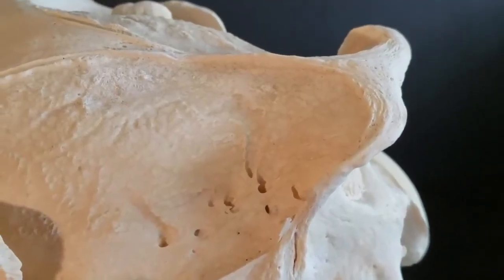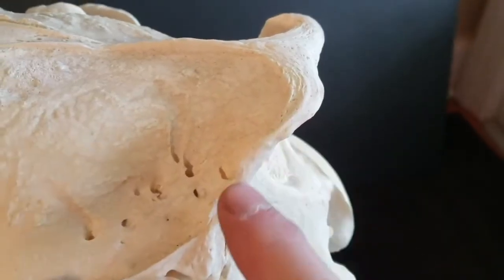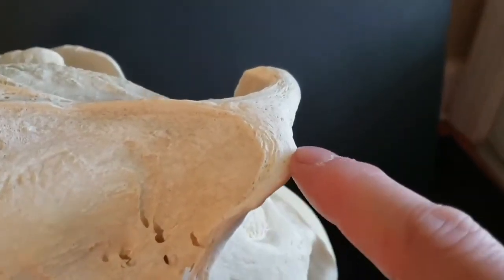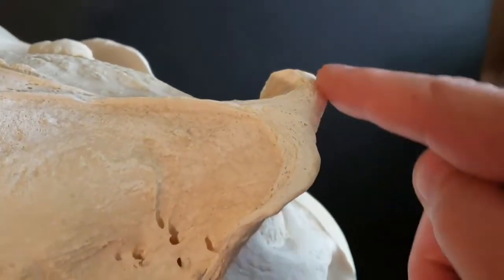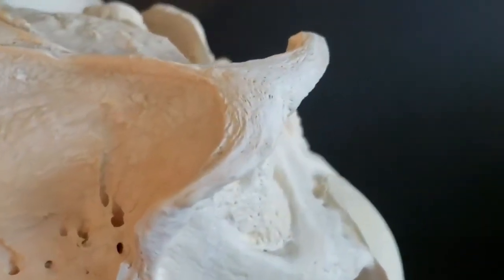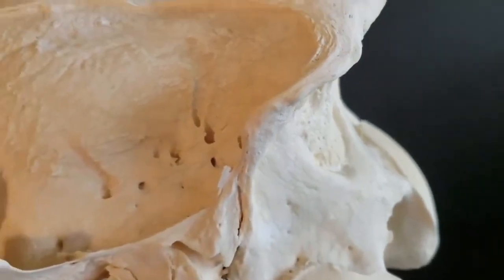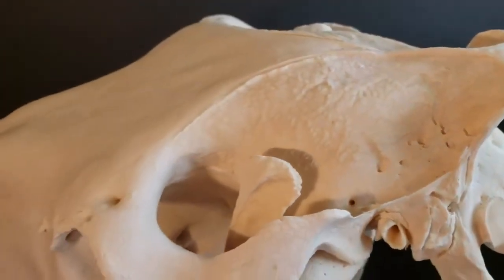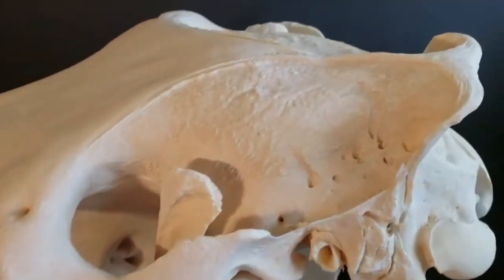Here's the nuchal crest on an older animal. You can see it right here. Comes up to the highest point of the skull, down right through there. Very pronounced structure. It's an older animal, better developed.